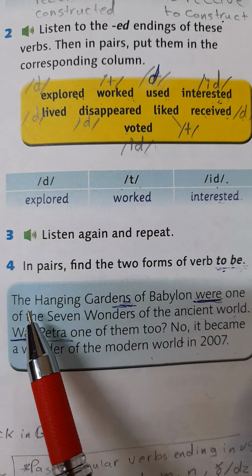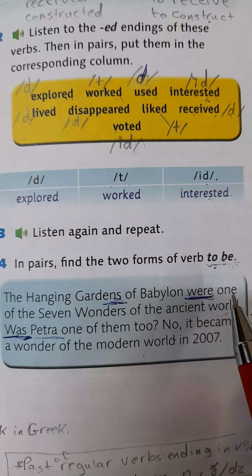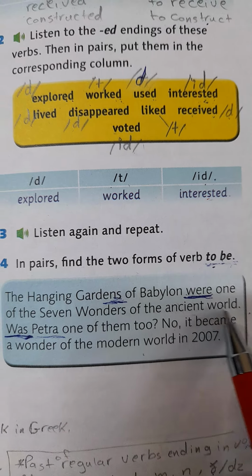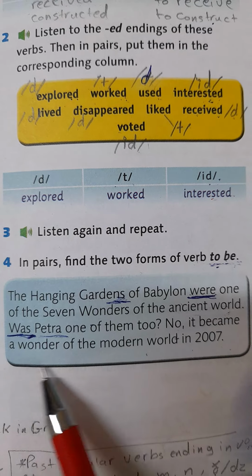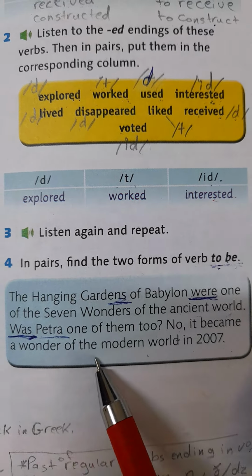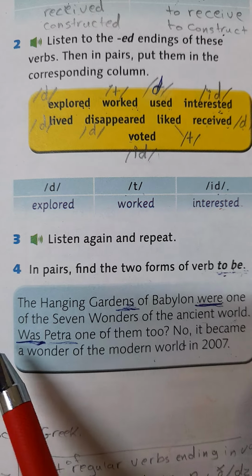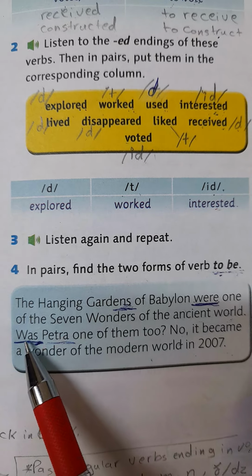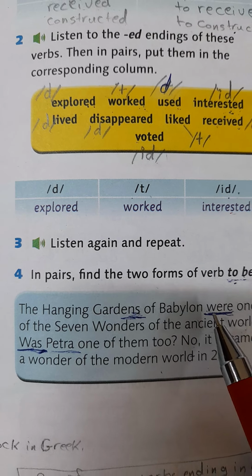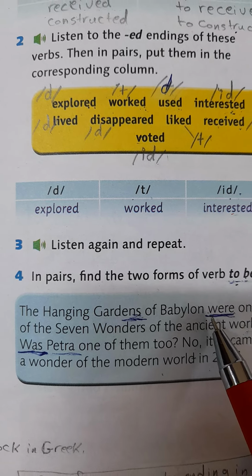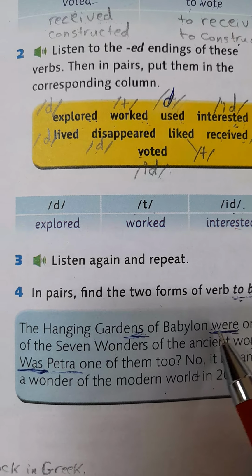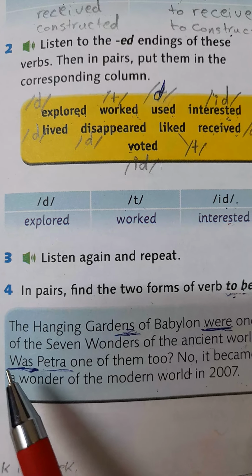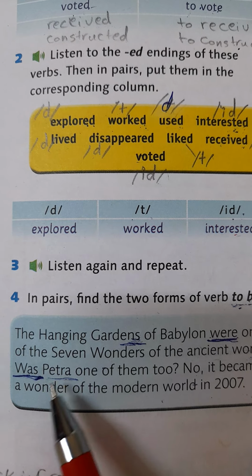Let's read. The Hanging Gardens of Babylon were one of the 7 wonders of the ancient world. Was Petra one of them too? No, it became a wonder of the modern world in 2007. So look here, we have the verb to be, were and was. We use were with plural nouns, and we use was with singular nouns.